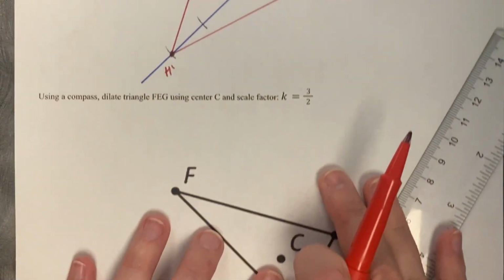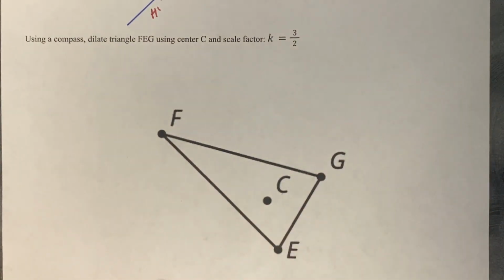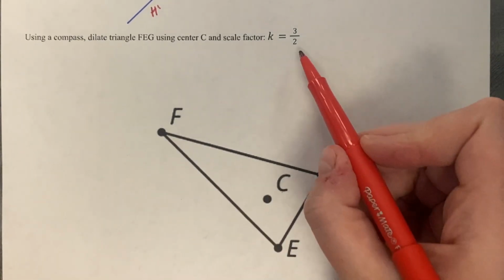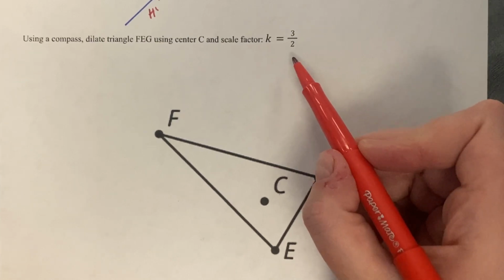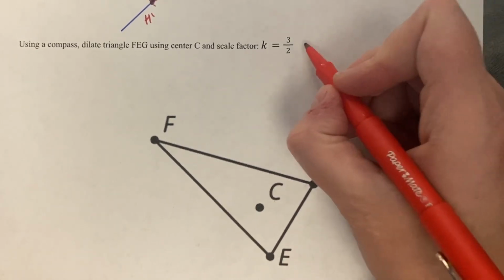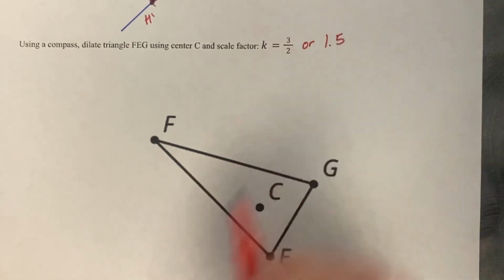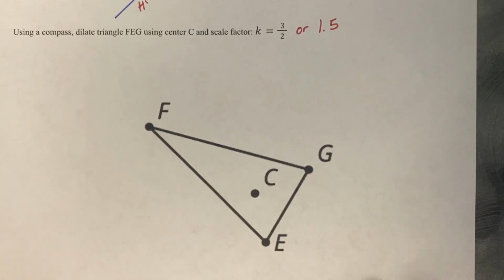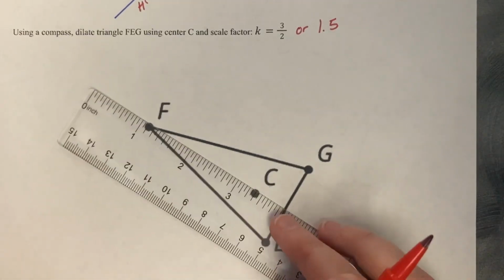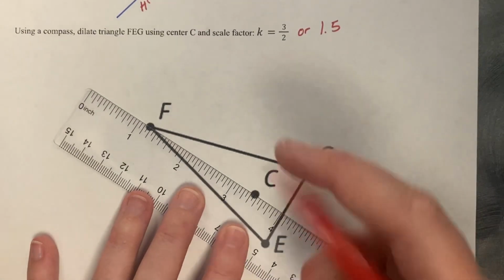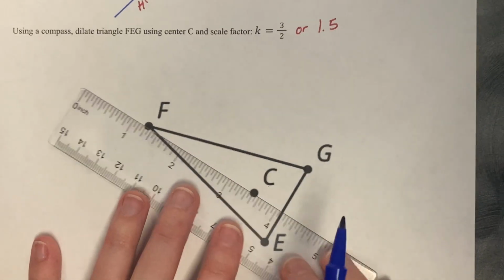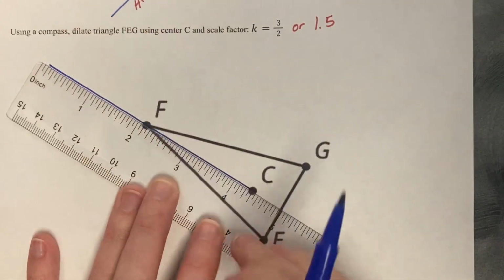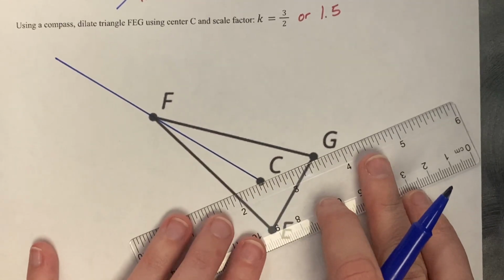So now it says use a compass to dilate the triangle FEG using center C. Again, it's on the interior of the figure, but this time they want us to use a scale factor of 3/2, or the same thing, 1.5. So we're going to increase its size by 1.5. So what you do again is, it's an enlargement, so we're going to connect our center of dilation to each vertex. And I'm going to extend it out because we're making an enlargement.